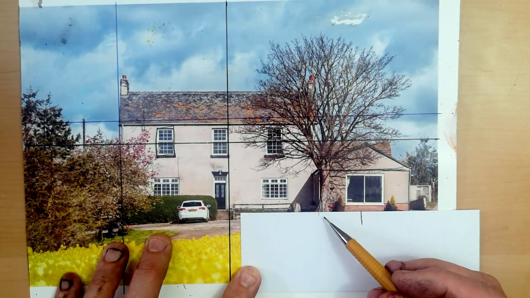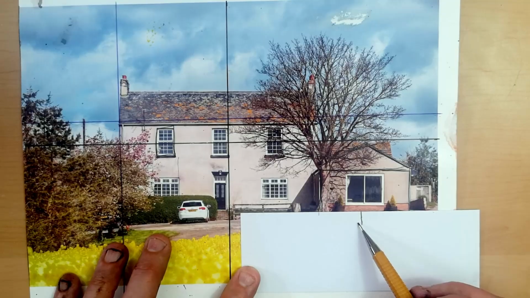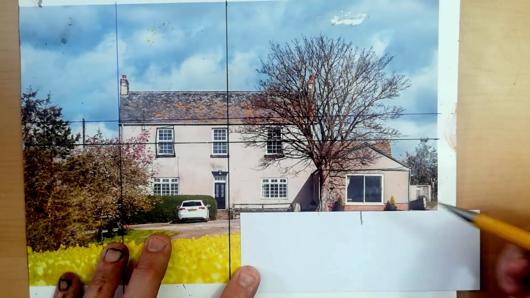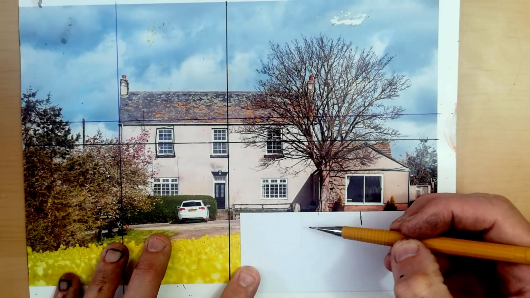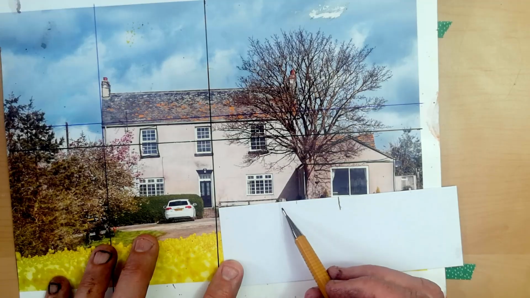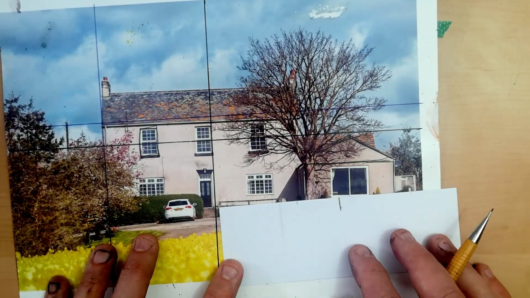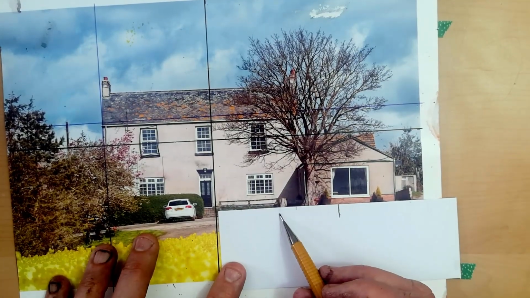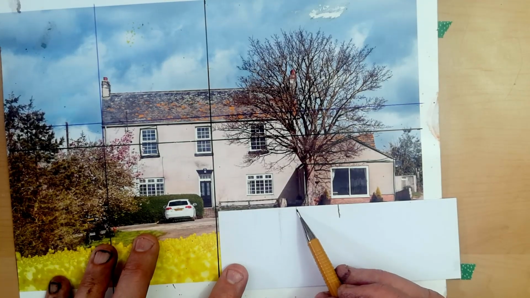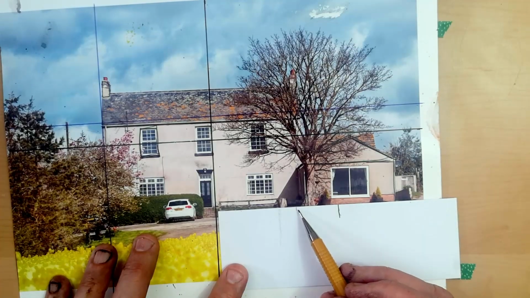So what I'm going to do, that's the main height, so I'm just going to make a little mark. I've just halved that, so there's half the height of the building. So now we can see that was 1.5, and that's where the building ends. So it's just a little bit more than 1.5 times the height.